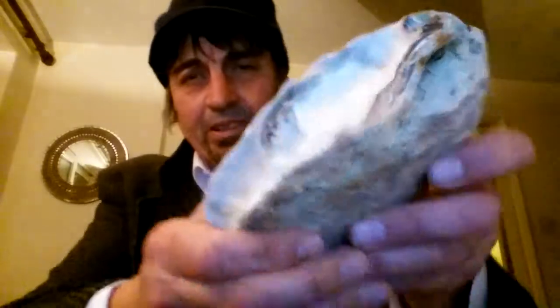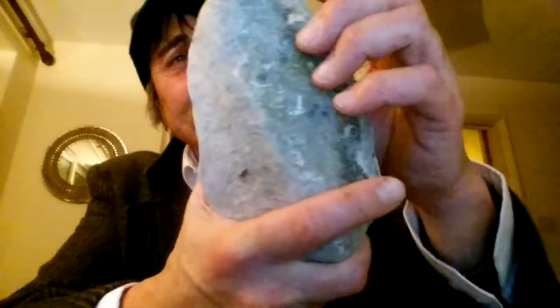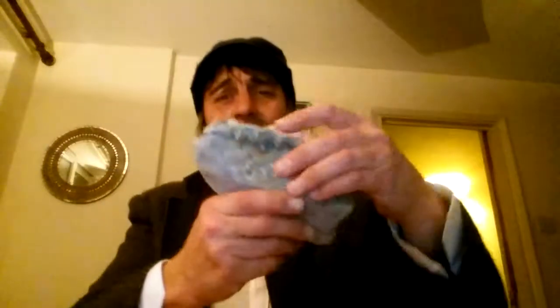And I have another one here. There's the rock, and again the back of the shell is fused to the rock. It's not quite as good as the other one, but yeah.